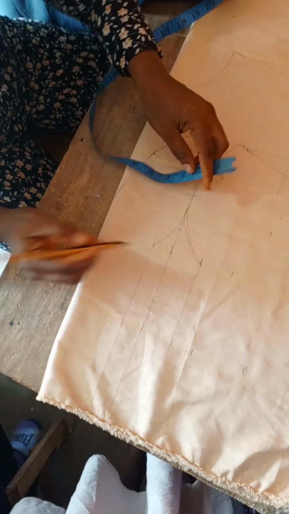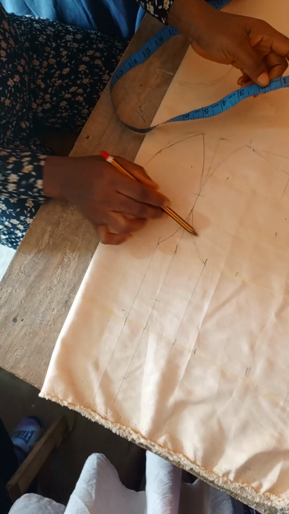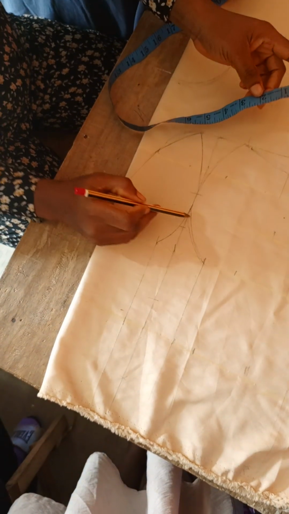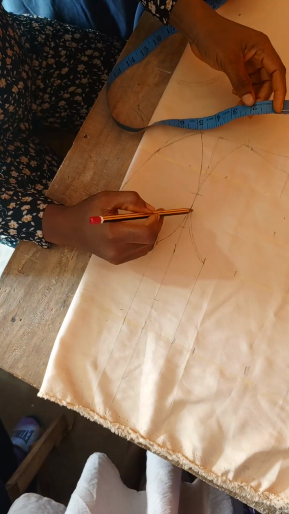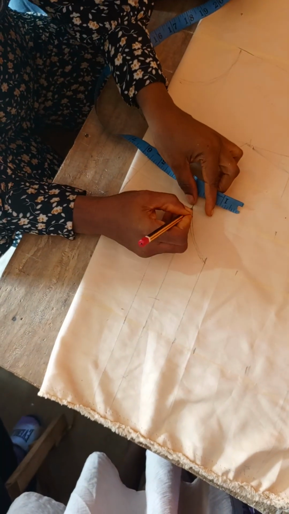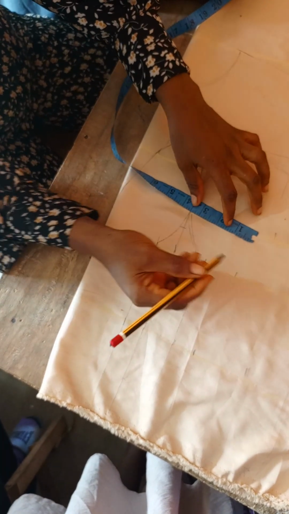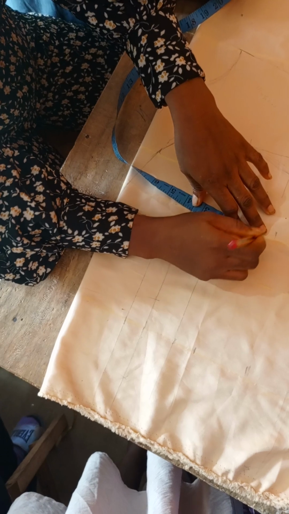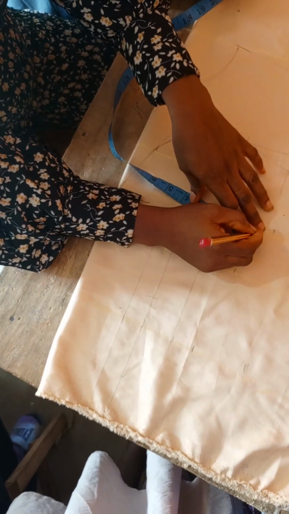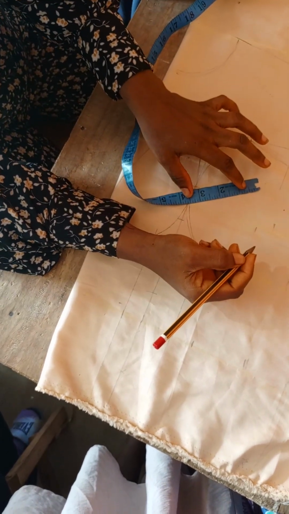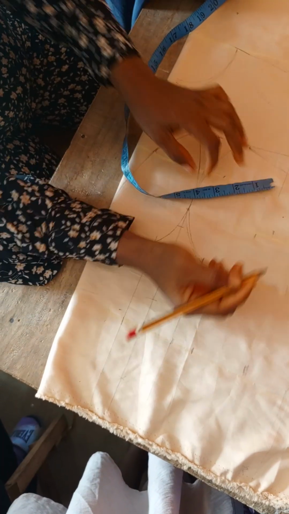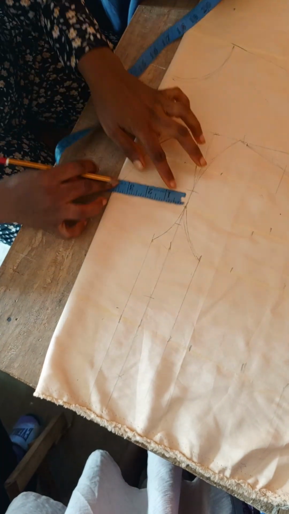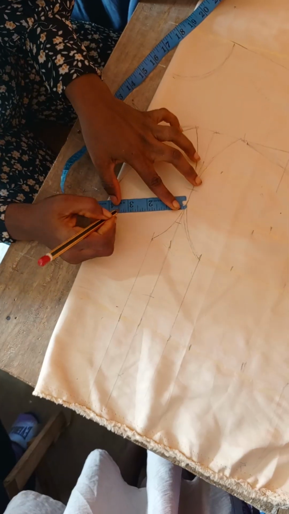Divided by 2 is 3.5. You will now mark 3.5 all round. From here, you've gotten this curve. So from your nipple point, you mark 3.5, 3.5, 3.5. This place too, you mark 3.5.